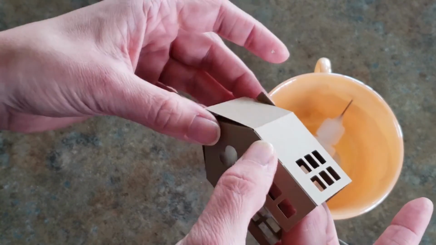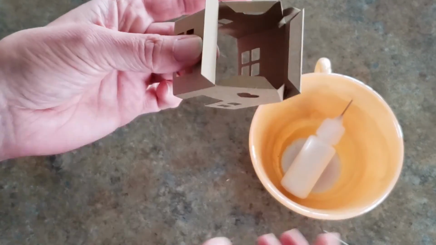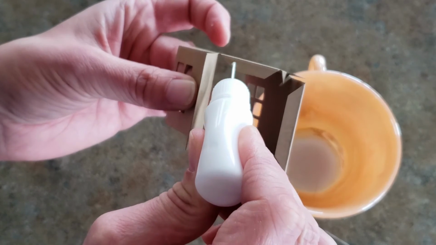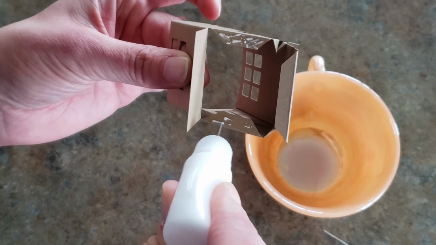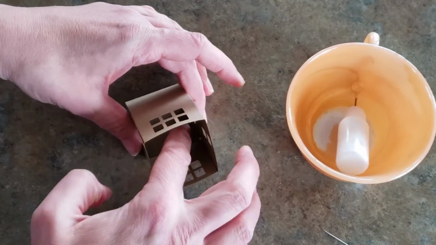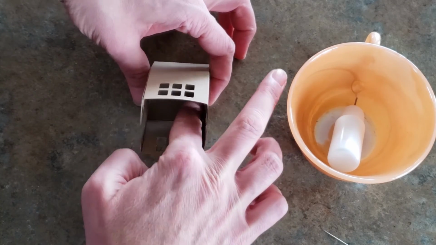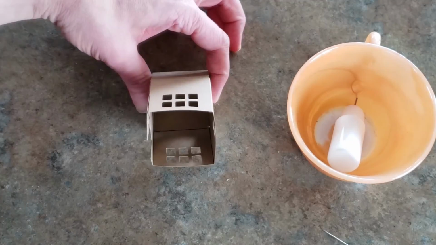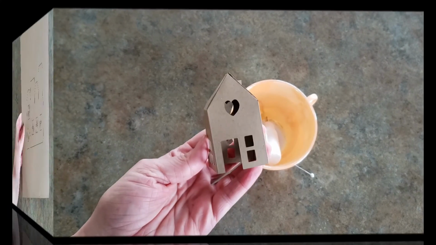Continue to press the cardstock pieces together until they stick together. Then you can continue on with all your other flaps. Just a little tip, I flipped the house over onto a flat surface and I pressed down on the inside onto the flaps. That helped to keep the pieces together nicely.